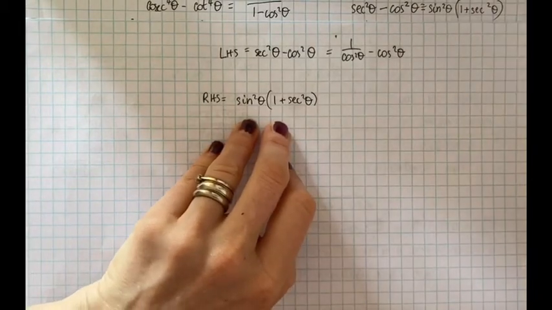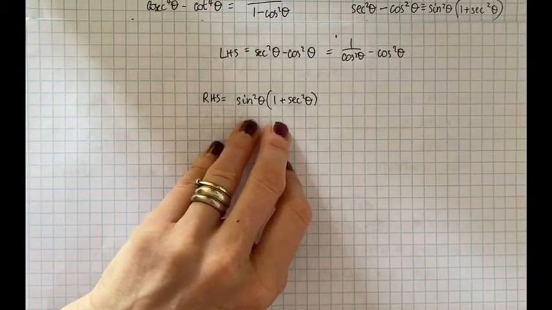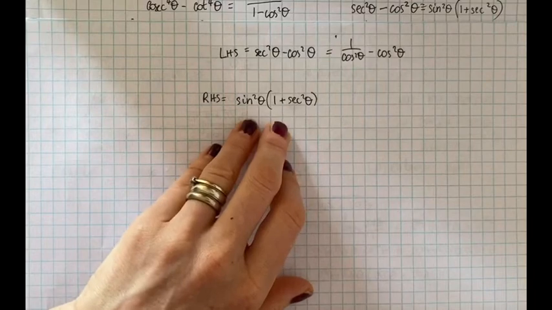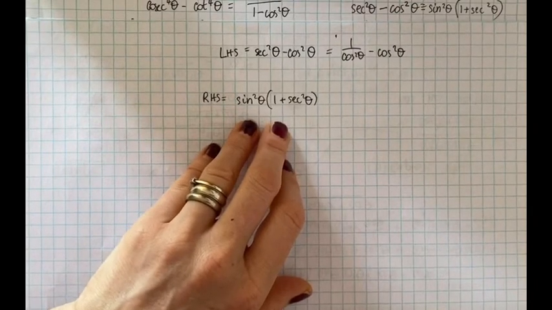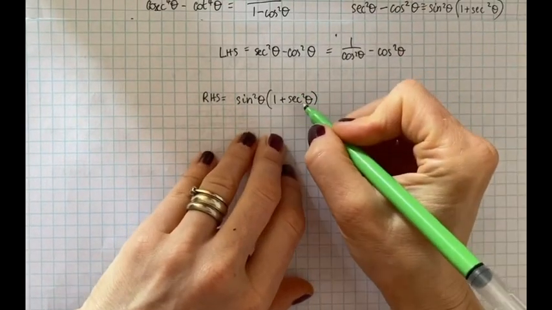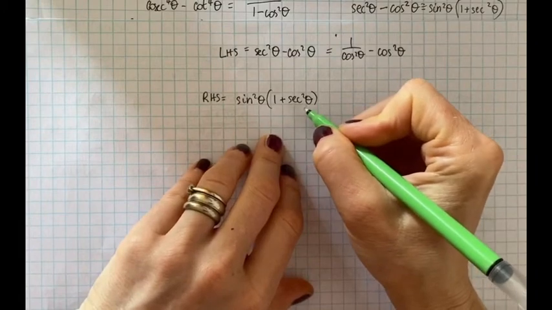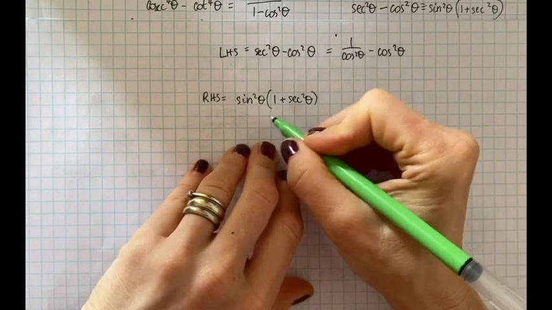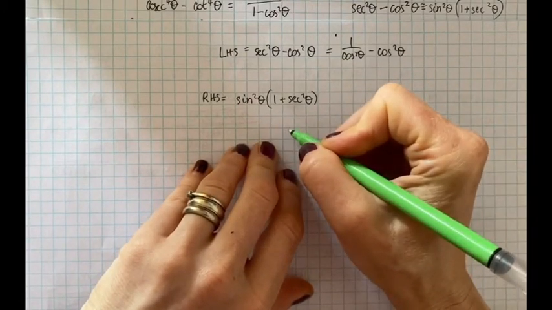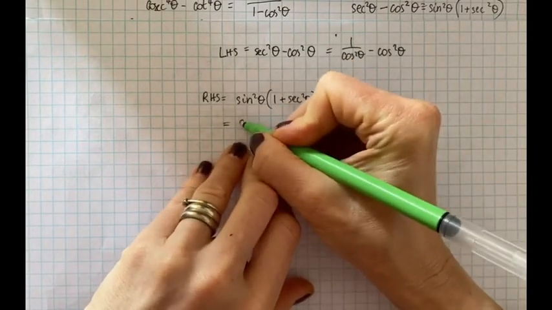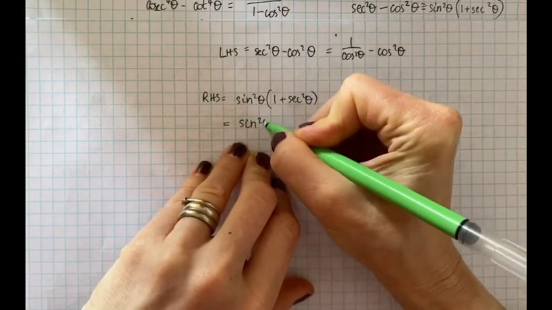So if you've got 1 plus sec squared on the right-hand side, let's see, what could I do? Well, I can change that into 1 over cos theta. I could expand the bracket, I guess, as well. So let's just expand it first.